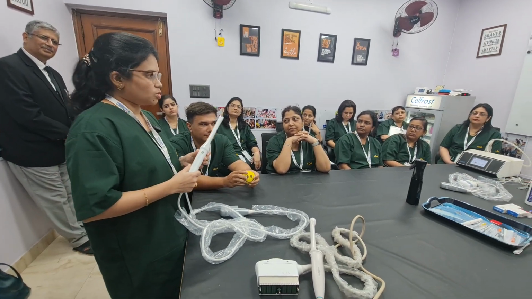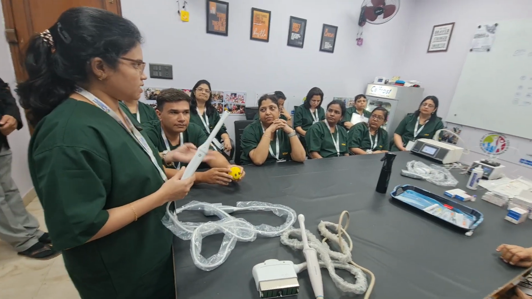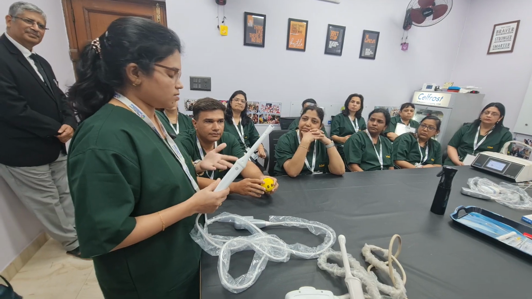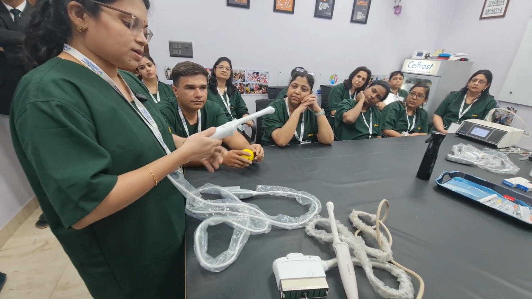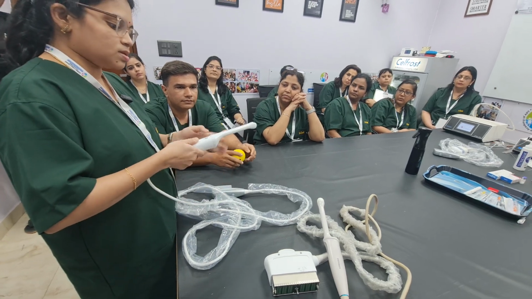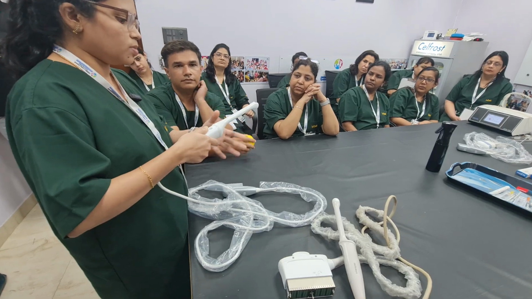Actually, today I'm demonstrating the probes. Ultrasound, as you all know, has linear, curvilinear and vaginal probes. Today I will be demonstrating the vaginal probe. The correct way of holding this vaginal probe is with the marker up, and at least one or two barriers have to be kept.